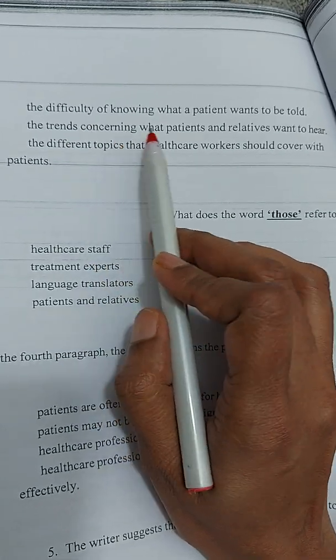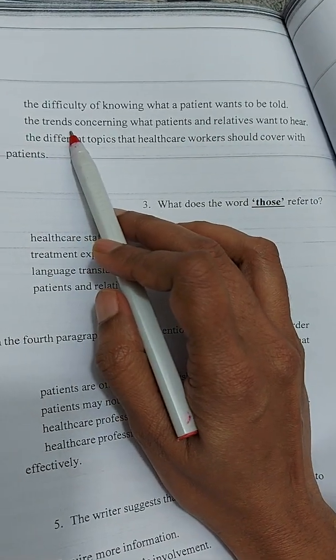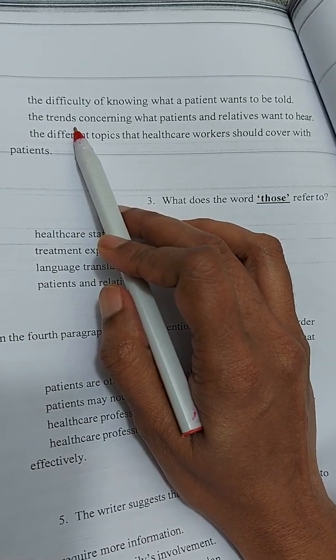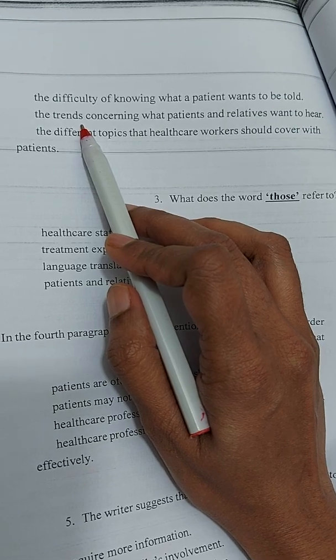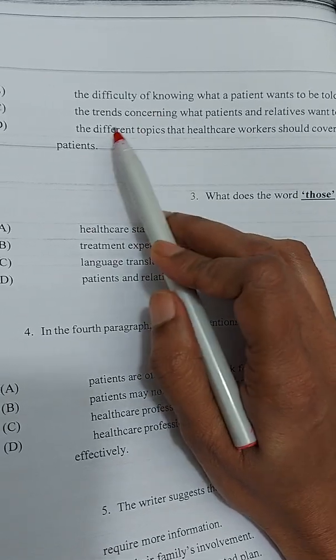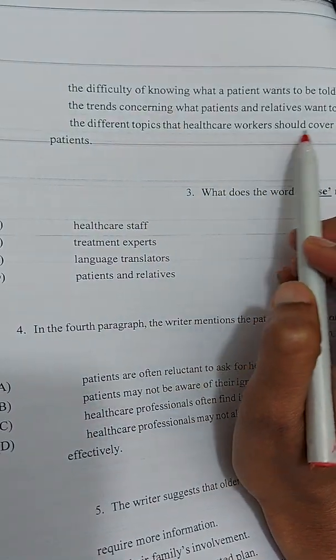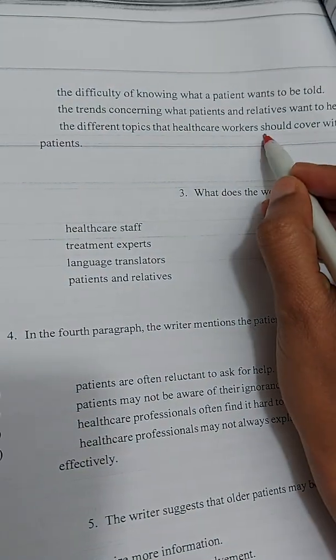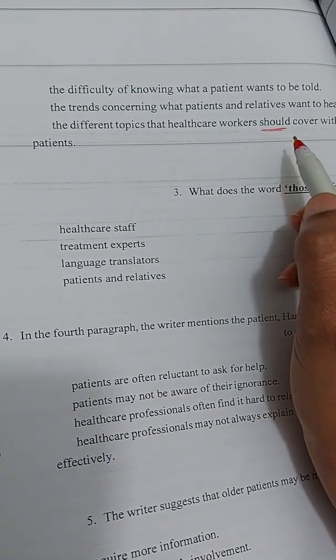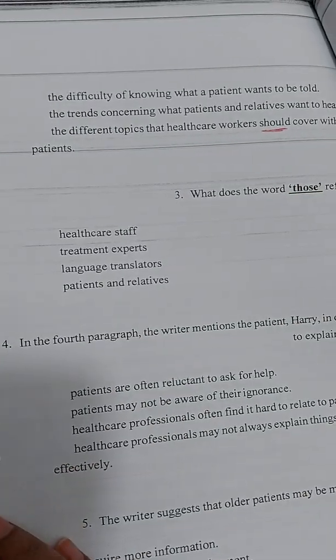The trends concerning what patients and relatives want to hear, yes, the trends in the sense of what they want to hear, they are very clear and they are announcing it too. So this is about the option they are indicating. The different topics that healthcare workers should cover with patients depends upon the healthcare workers, not about the patient. So here they are telling what they want to hear exactly.